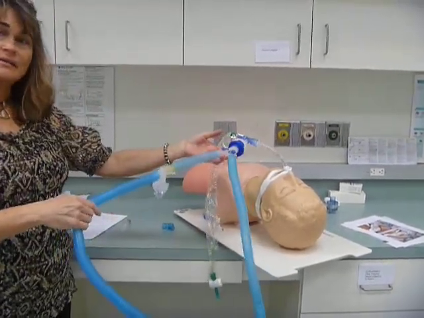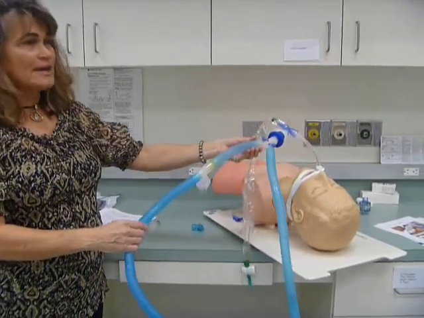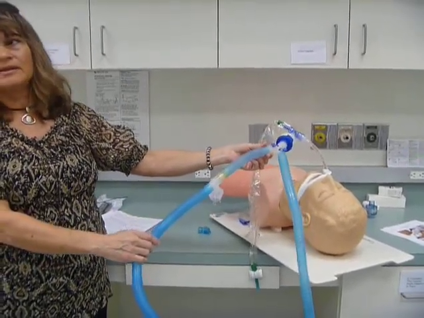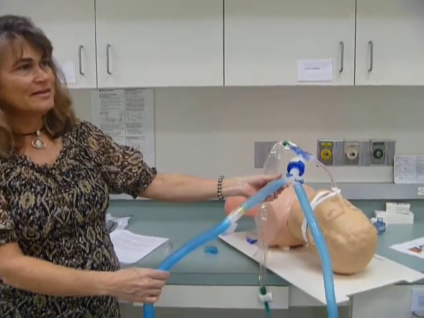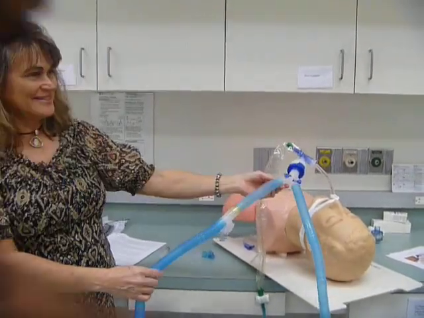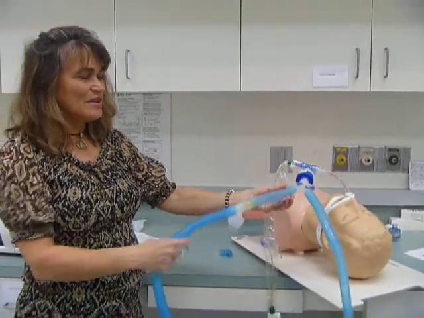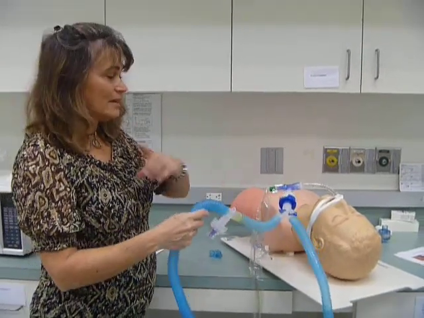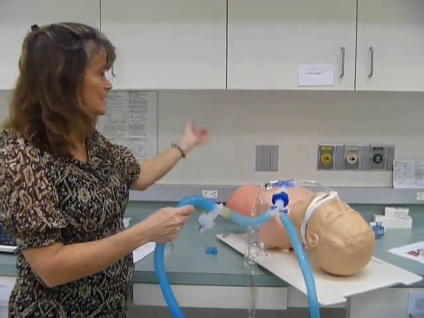Okay, so now I've got the nebulizer. Which side of the circuit did I place it on? Inspiration. How can you tell? Very good. Okay, so we're nebulizing the medication, and it's a continuous nebulization.